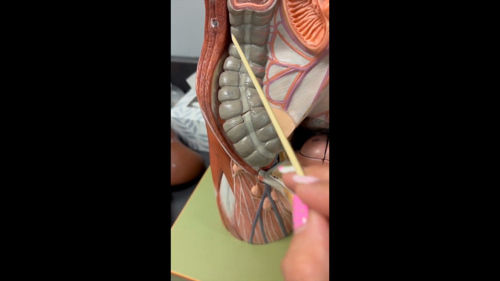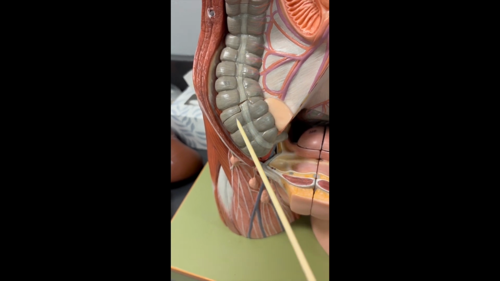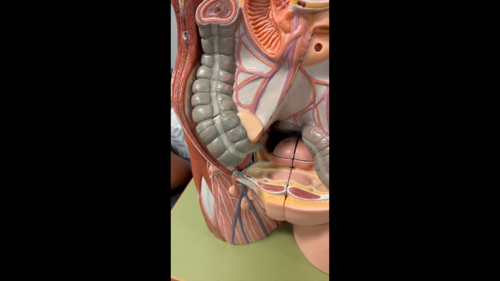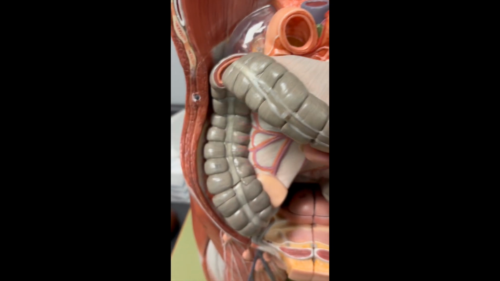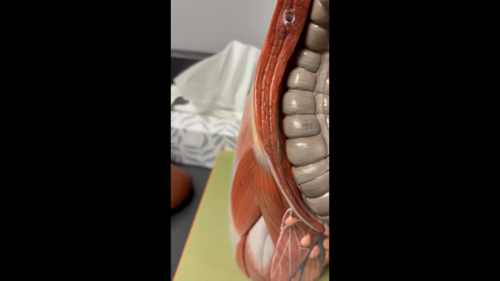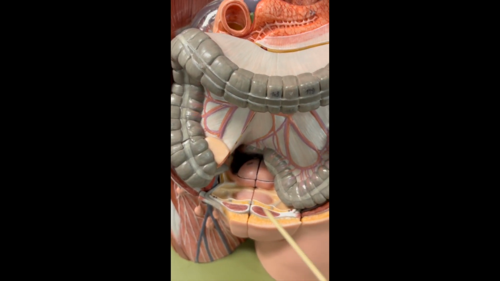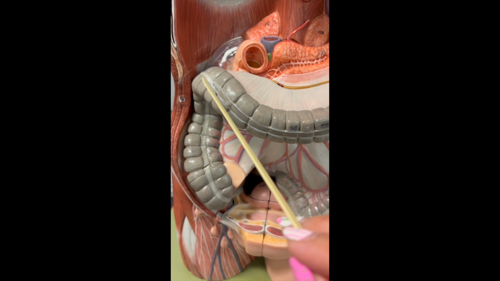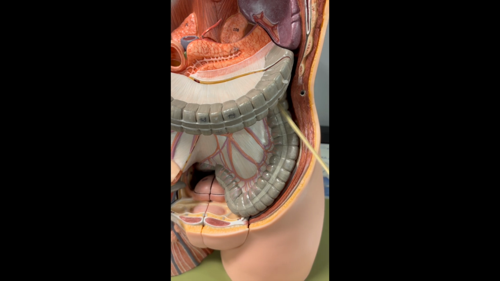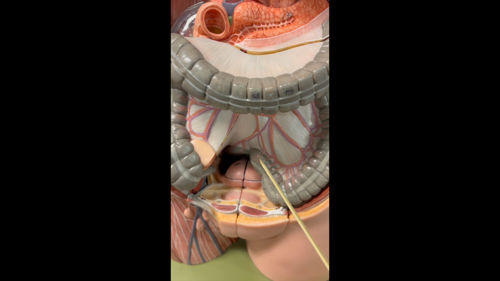Note the pouch-like haustra. So these, plural, would be haustra, which are these little normal pockets here of the large intestine. A single one would be a haustrum. Replace the transverse colon. So we're going to put the transverse colon back. Okay. And with your finger, trace the 4 sections of the colon. So we have the ascending colon going up on the right, transverse colon going from right to left, descending colon coming down the left side, and then where it takes a curve here, that is called the sigmoid colon.